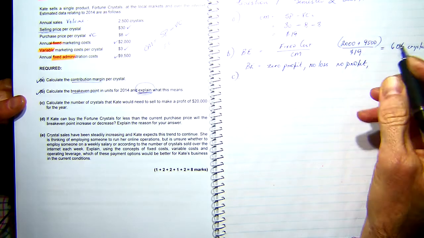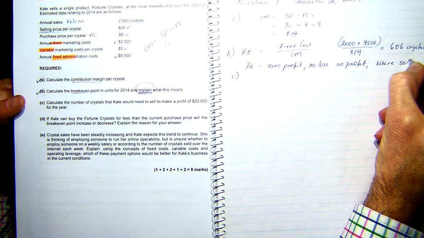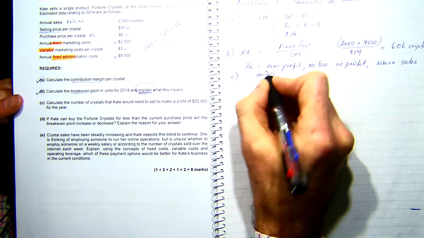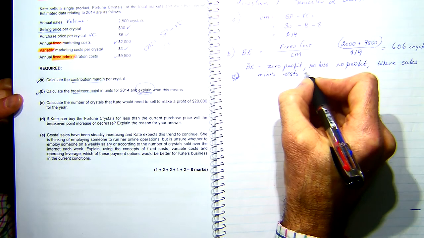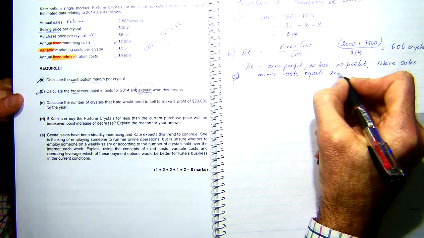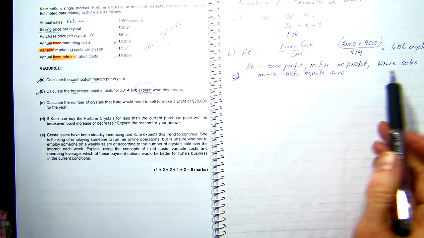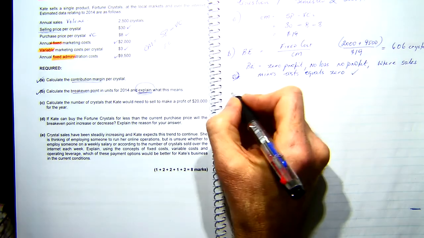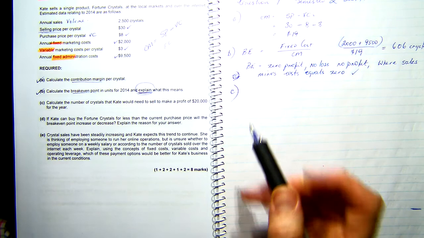The third answer would be where sales minus costs equals 0. So there's 1, 2, 3 different answers. You can give me 0 profit, no loss, no profit, or where sales minus costs equals 0. Okay? Now we can start on C.